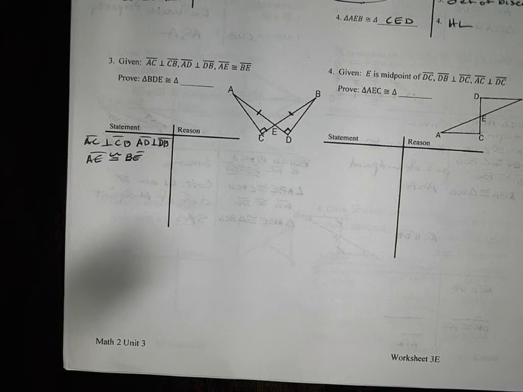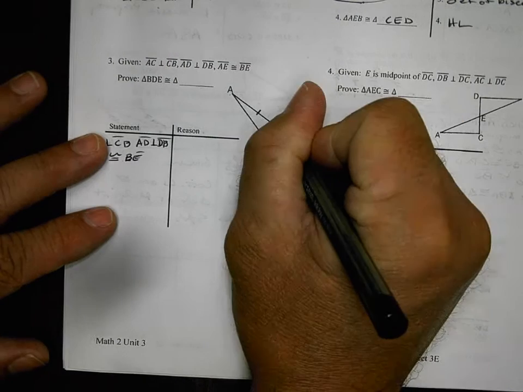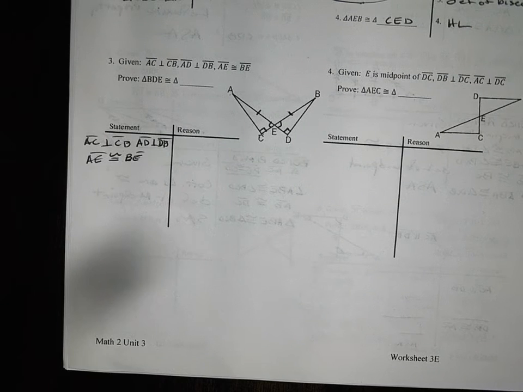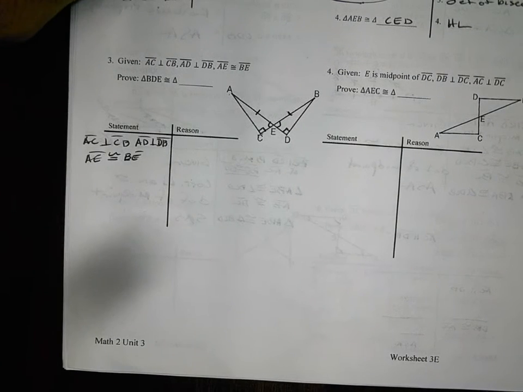What do we know? We know vertical angles. Did I do this one with you guys? Okay, I thought I did that one. Maybe not this group. All right, either way, we know vertical angles, so let's write it up.